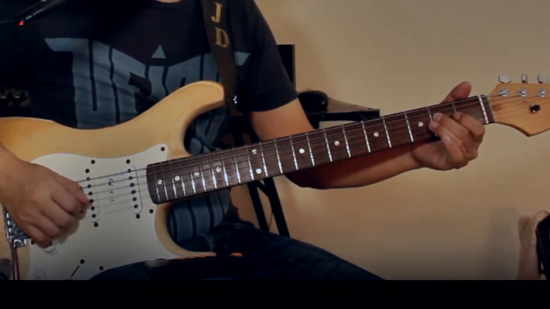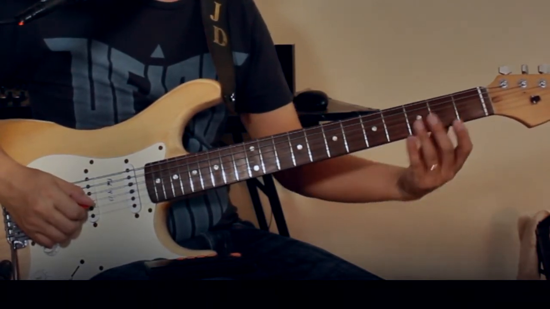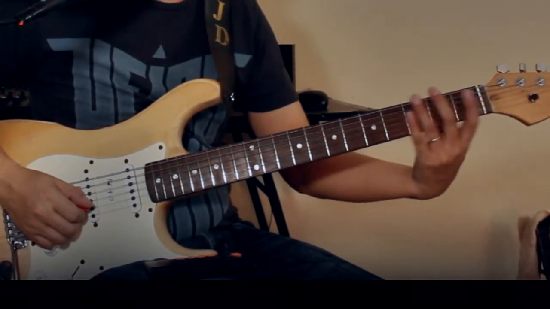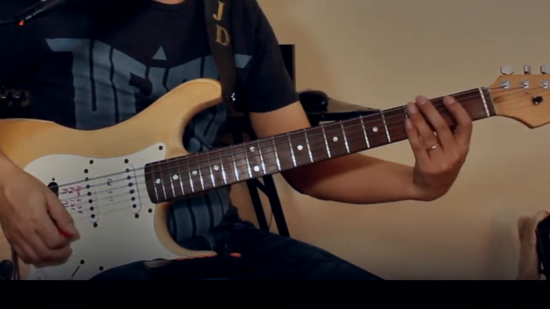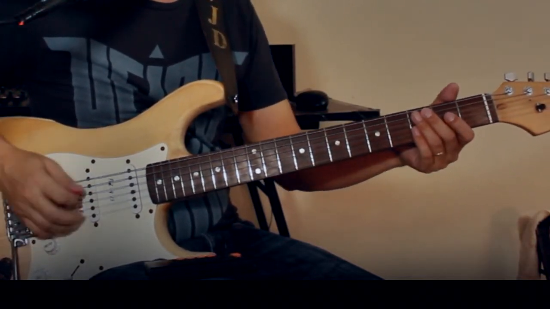Alright, so this is a blues scale. I would like to get into playing the whole two octaves, covering all the fretboard areas of this, from the 0 fret to the 3rd fret. Slow tempo. 1, 2, 3, 4.